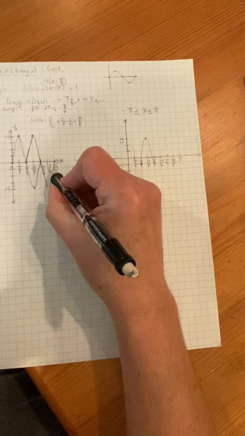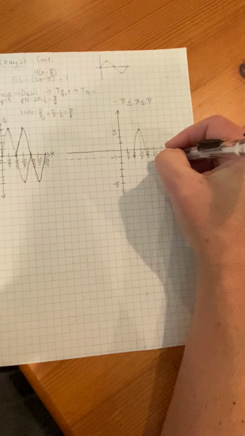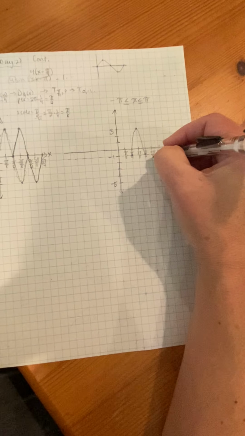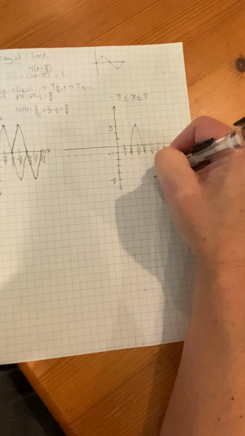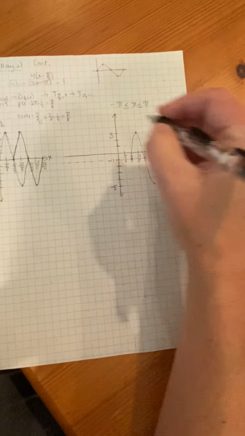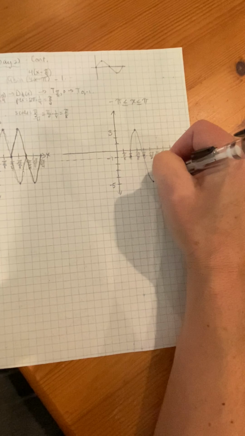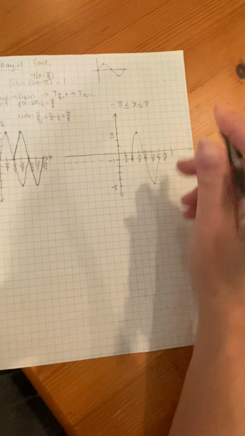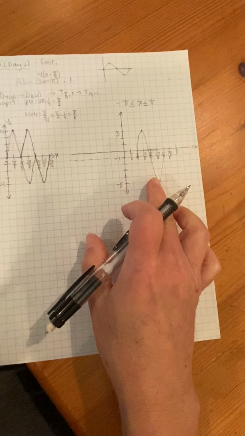This point right here, which is at 5 pi over 8, negative 4, I'm just going to go down to here. And then this point, which is at 3 pi over 4, 0, that's just going to be right there. So now, ta-da, I've just taken this cycle and I've gone down 1.